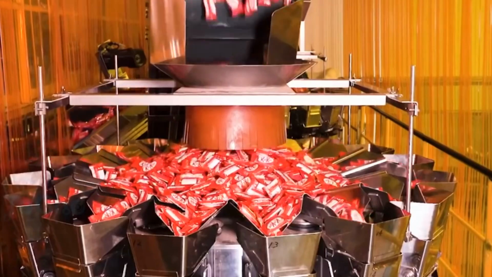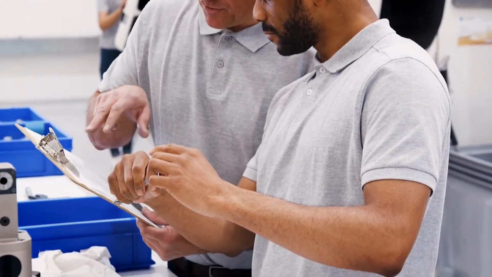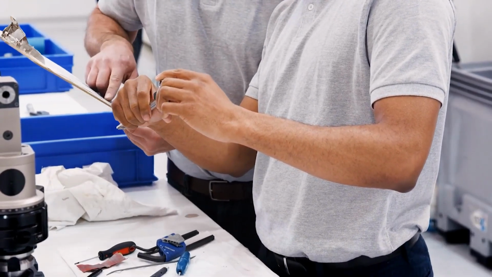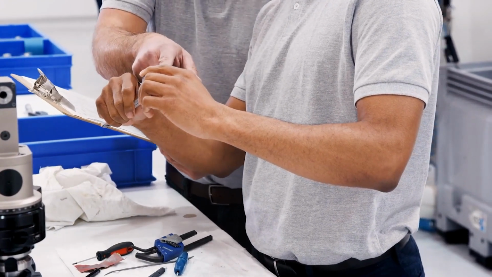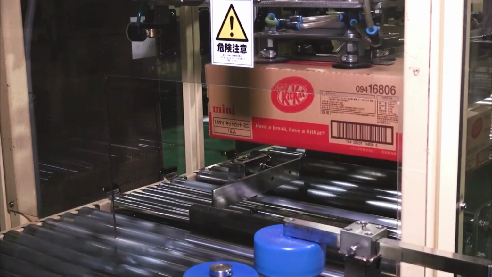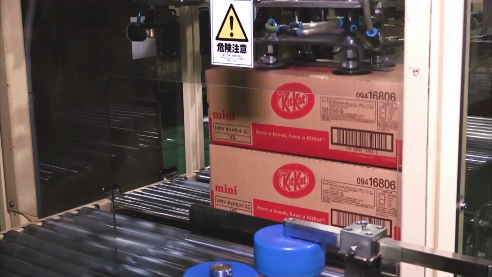Final quality checks before the bars leave the factory. Each batch undergoes one final round of quality control. Infrared sensors and visual inspection systems check for cracks, missing layers, or packaging defects. Only bars that meet every standard are shipped out. The rest are repurposed or recycled.